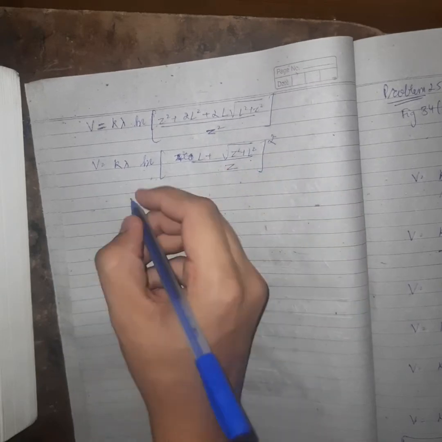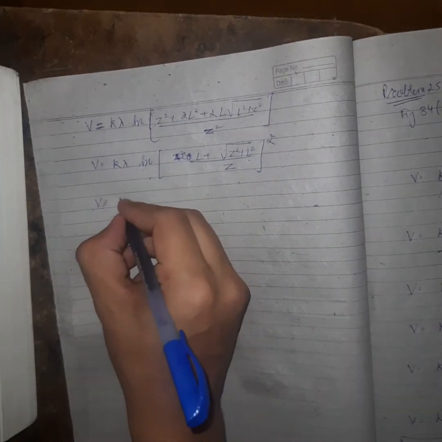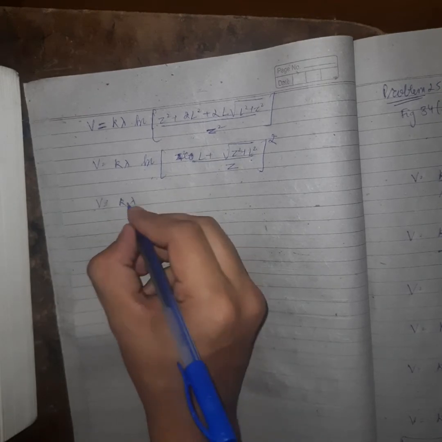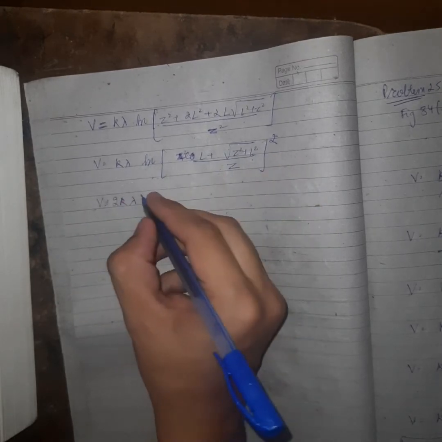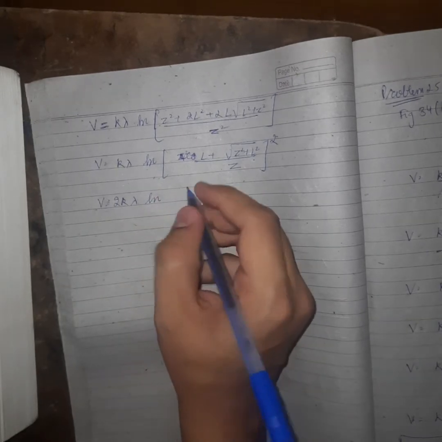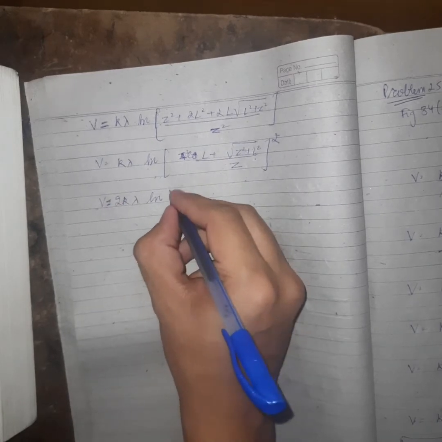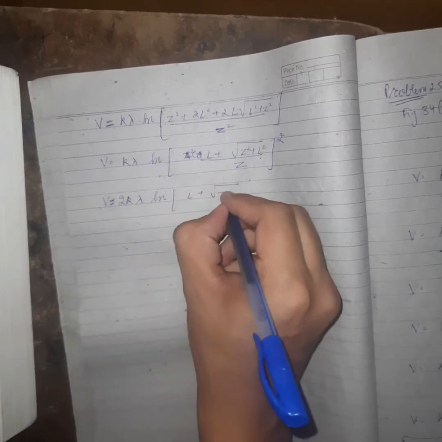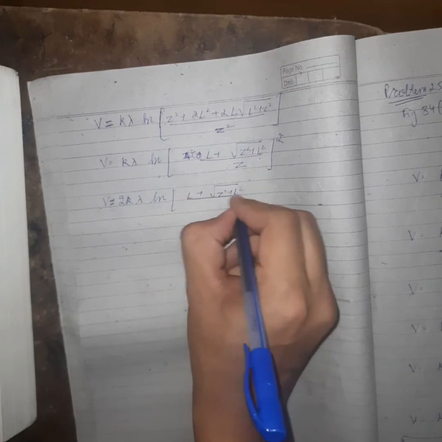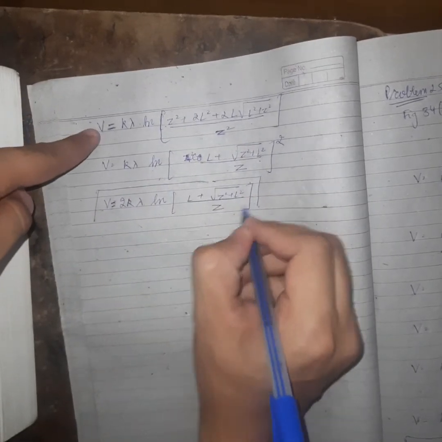The property of log is that if it has some power, the power comes in front. So 2 comes in front, and V is equal to 2k lambda ln of L plus the square root of z square plus L square upon z, which is the required potential.